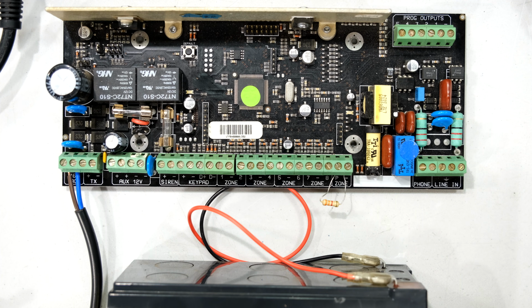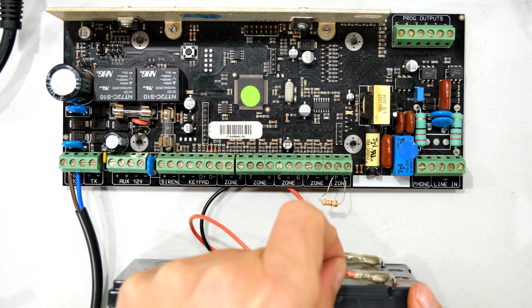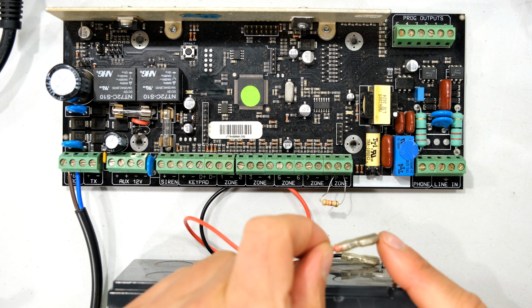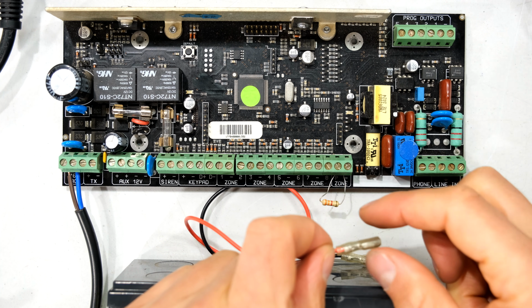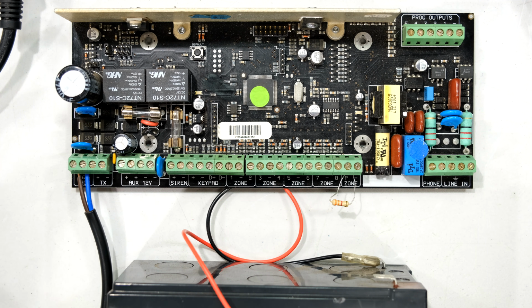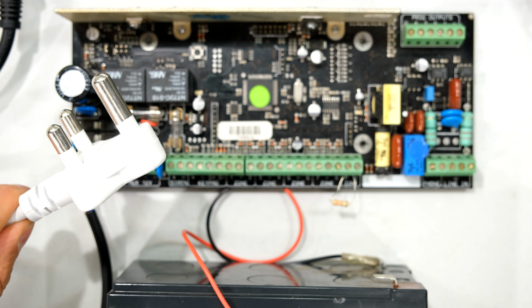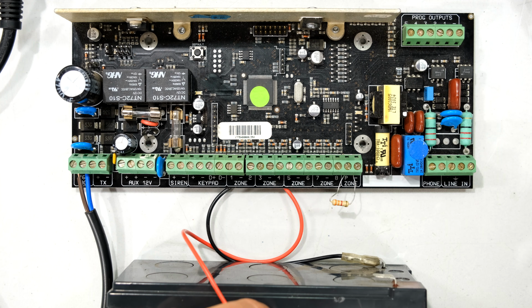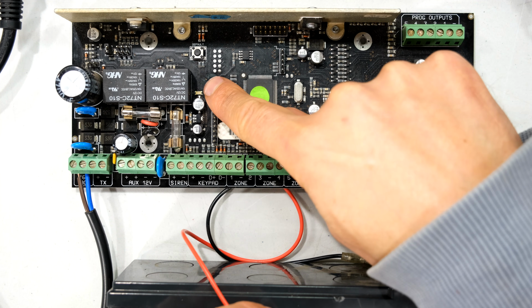Right, the procedure is as follows. I need to remove the power from the battery. I'm just going to remove the positive. Do not let this wire land anywhere on the alarm panel. Now what I need to do is remove the AC power that is feeding the panel. You can remove one of the wires over here, or you can just unplug your AC adapter. Now your panel should be completely off and this LED would be off.